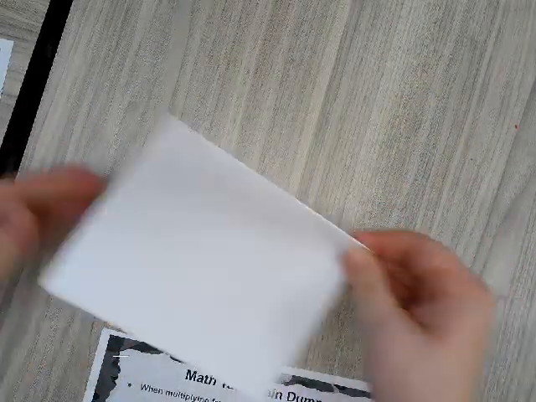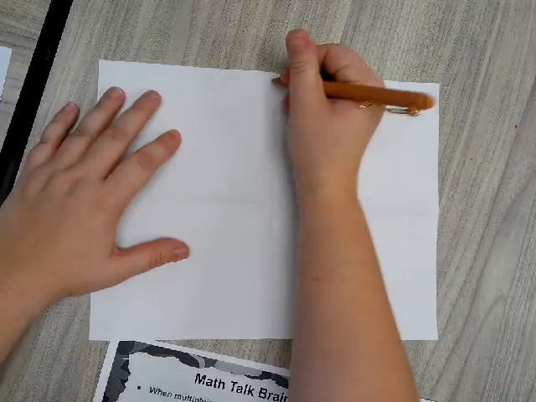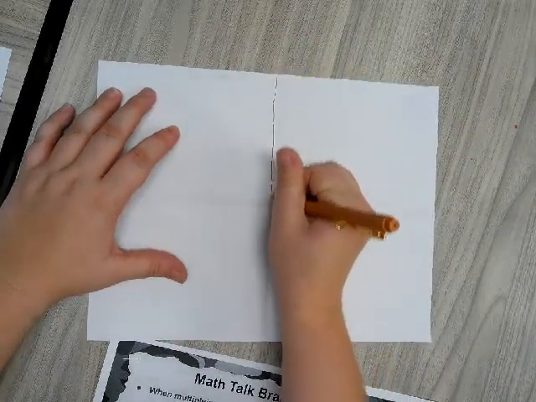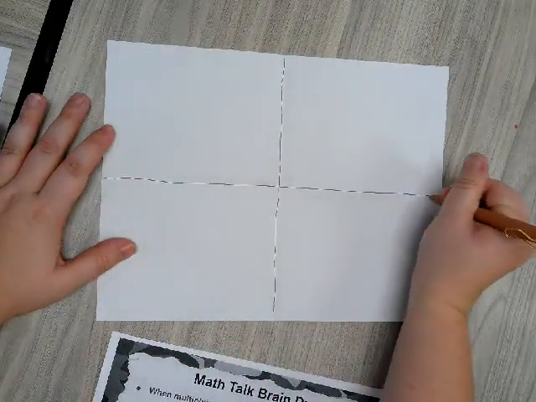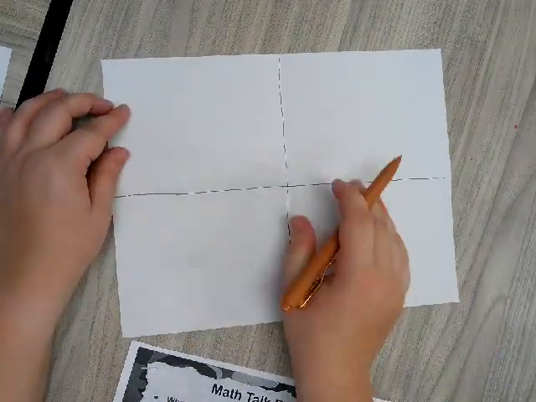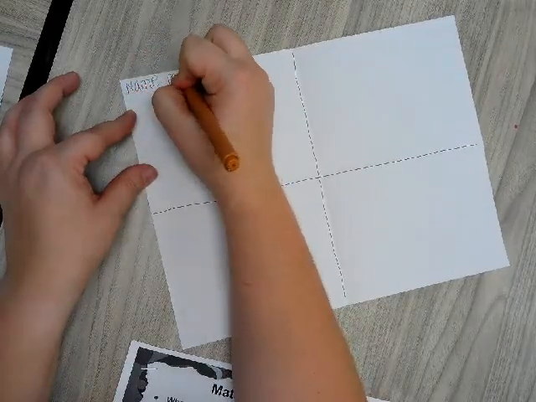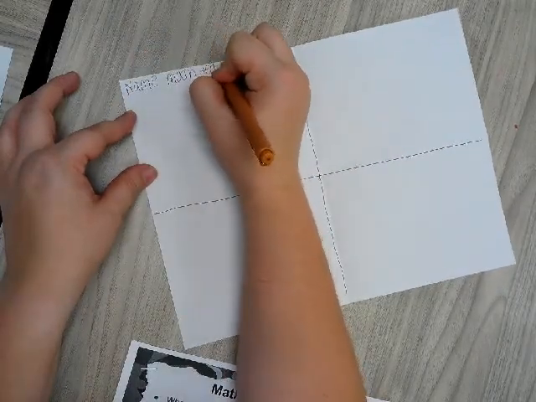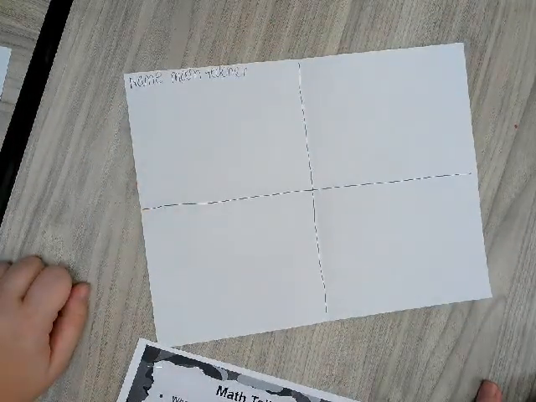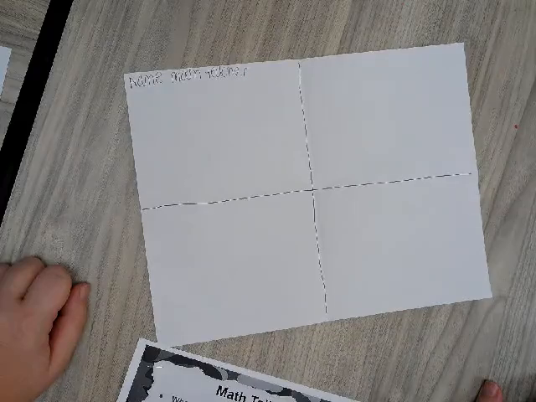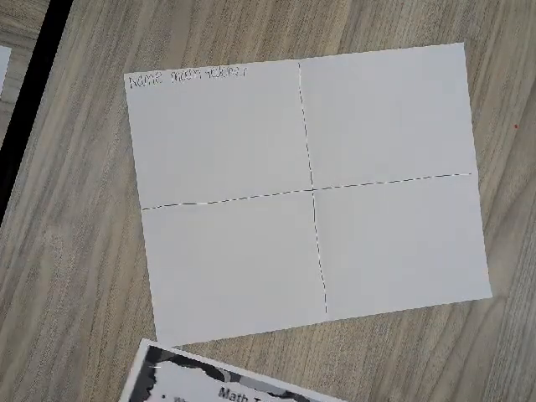So fold your paper into 4. This shouldn't be new to you because you did it yesterday, and you should have been doing it in your math class. So you're folding it in 4. You're going to put your name and your math teacher's name, because you will be turning it into your math teacher. Whether you have Coach Fletcher, Miss Fowler, or Miss Anderson.